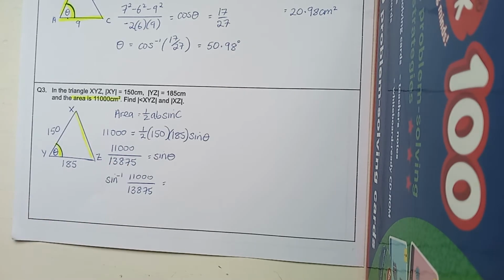Again, just double check your calculator before you do anything, just to make sure that it's in degrees. And I'm going to say 52.45 degrees there. Again, I'm rounding off a little bit, but not too extremely. It's not a bad idea really when you found an angle.